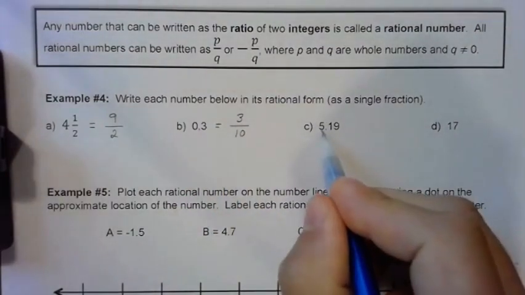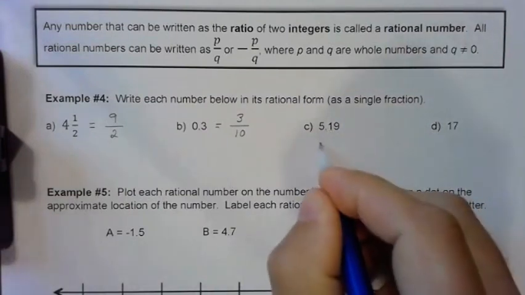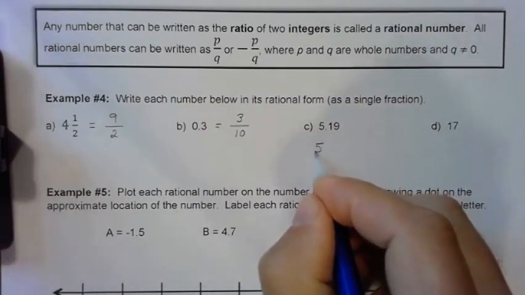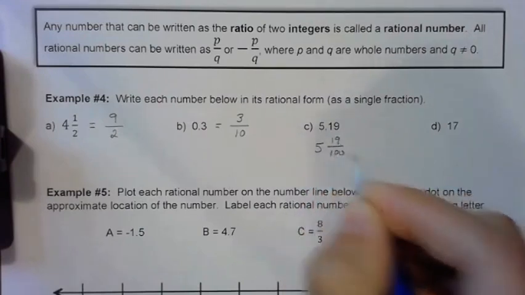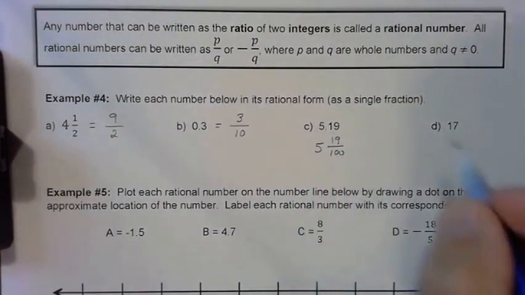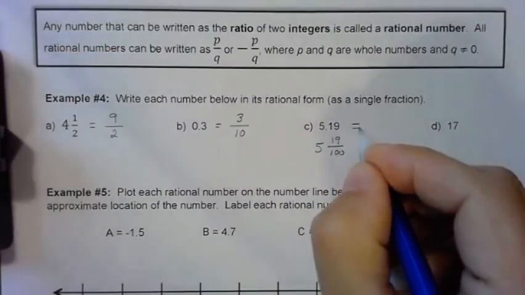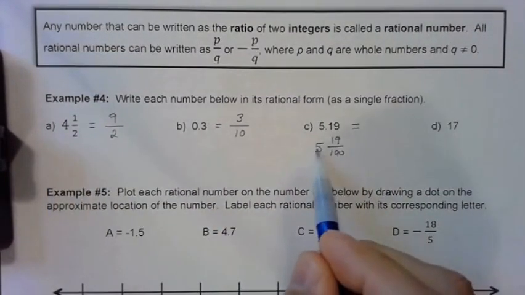Here we have 5 and 19/100ths, all right? So that means we're going to have a mixed number, 5, and the fraction, numerator is 19, denominator is 100, 5 and 19/100ths. But we want to make this a single fraction, so now we're going to apply what we did over here in letter A. Denominator times the whole value, 100 times 5 is 500.